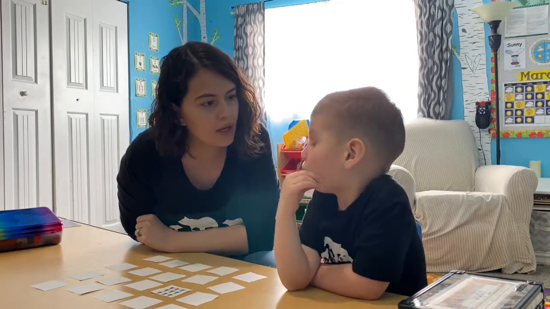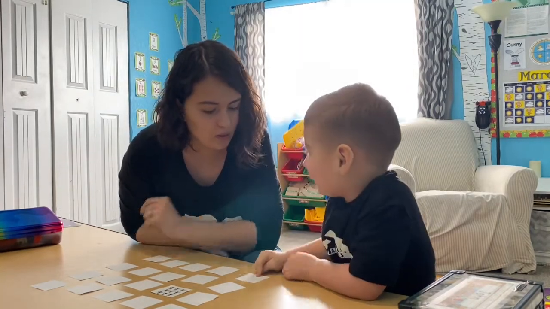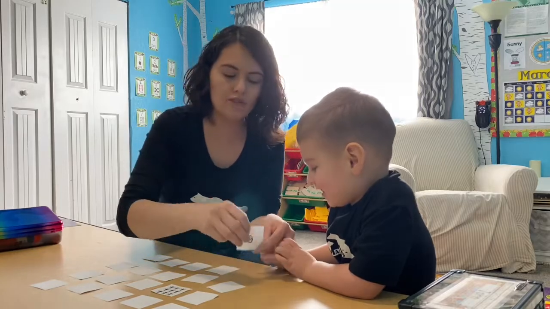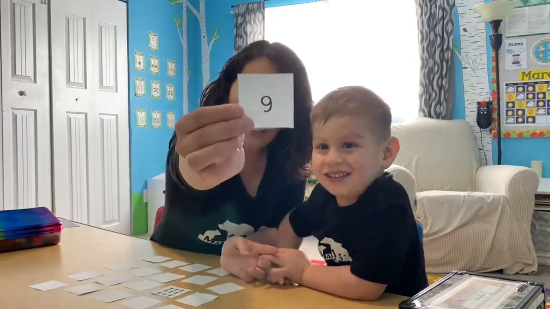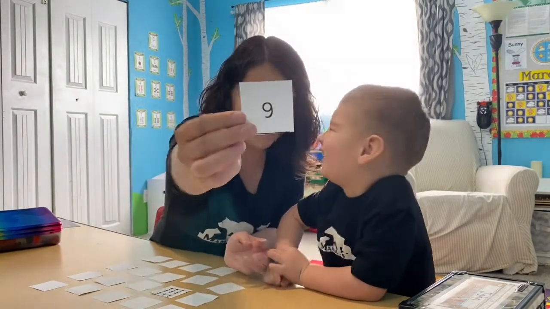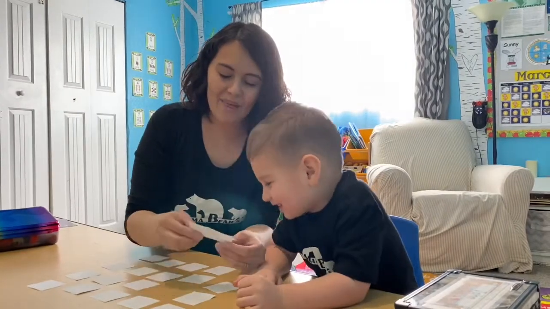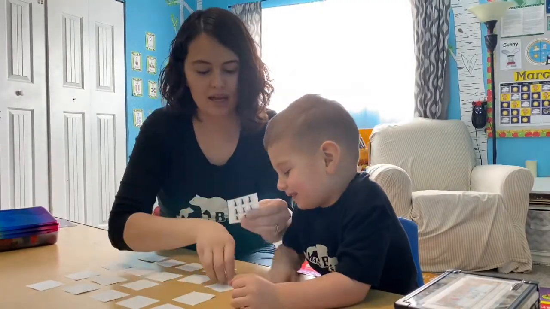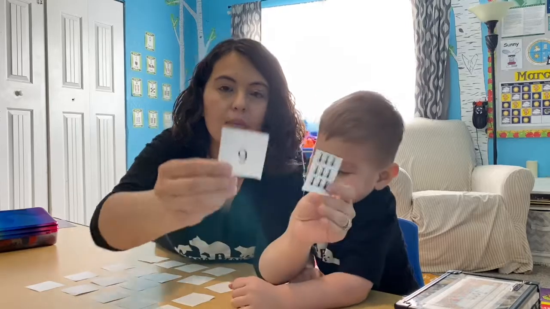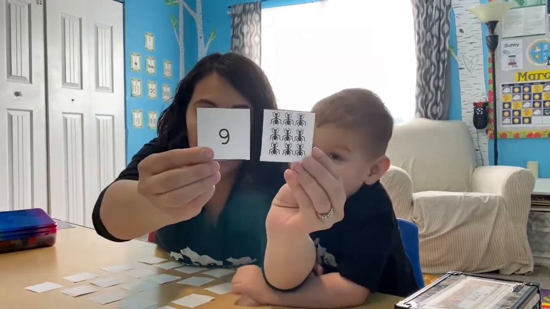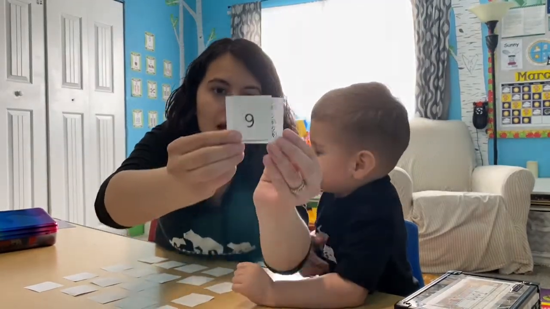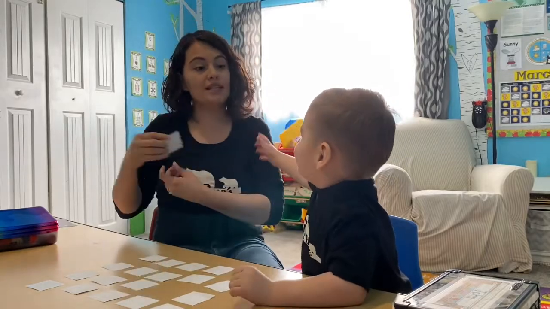Where was the number 9? Right there. Let's see if John's right. Was John right? Yes, they match. So if you see right here, we have the number 9 and 9 ants. They match, so that's a match. We get to keep that.